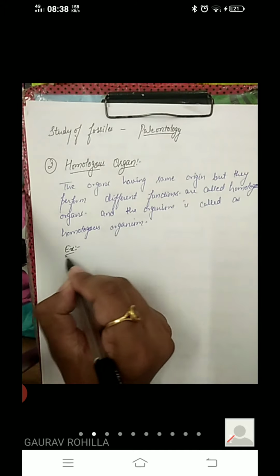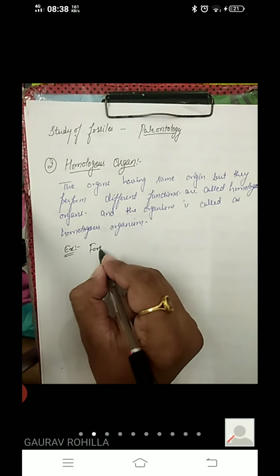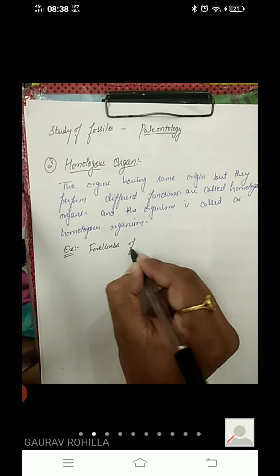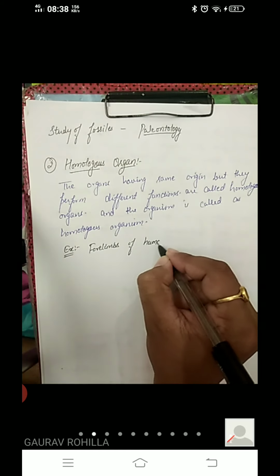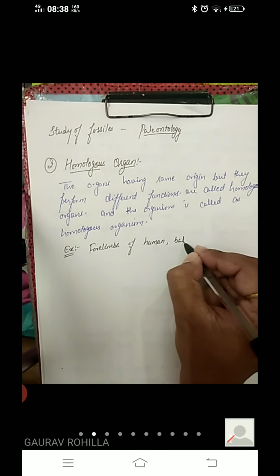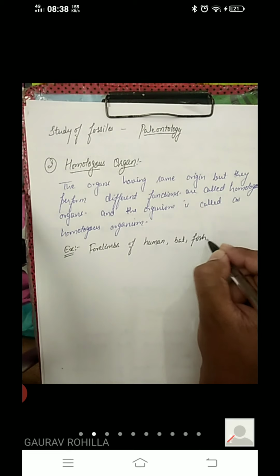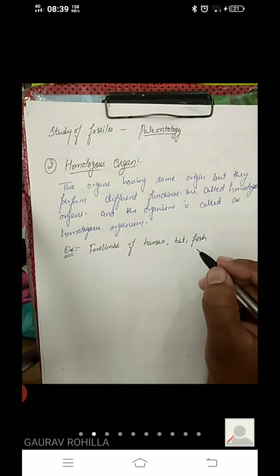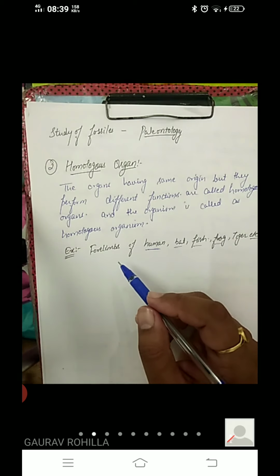In this, we will go through a couple of examples. Four limbs of human, bat, fish, frog, tiger, etc. When we study the four limbs of a human, bat, fish, frog, tiger, they have similar bones, but they have evolved their bony structures.